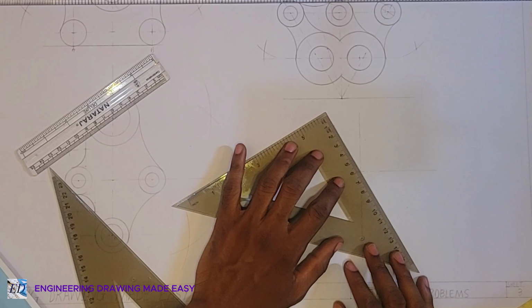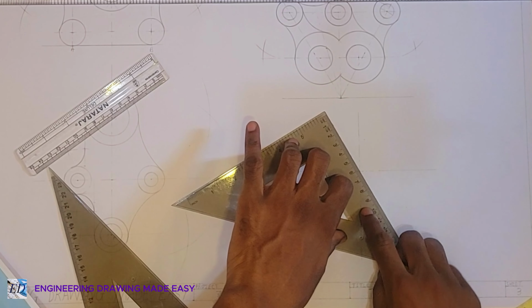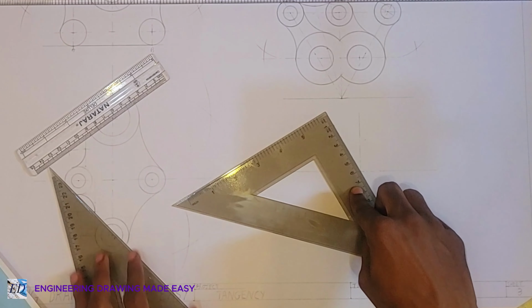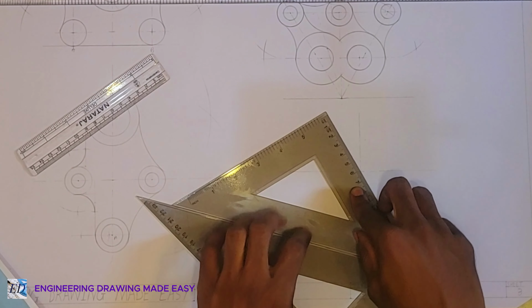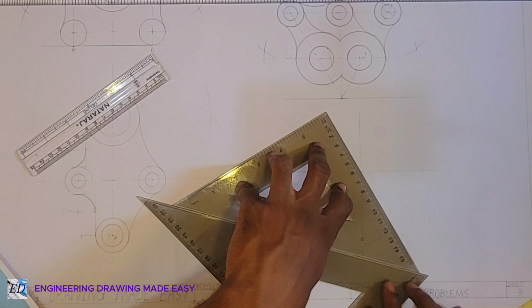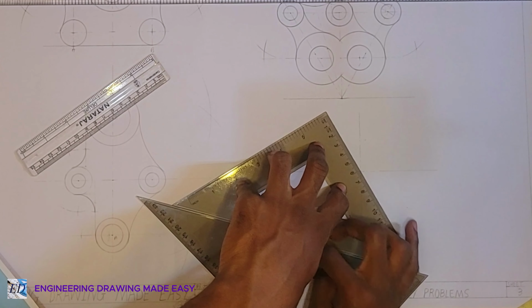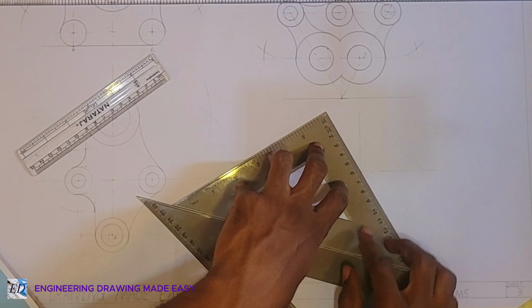Make sure it's exactly on the line. And then you set the 30-60 or the other set square against it. You must make sure that it's exactly on the line, that these two meet firmly, and the set square is still on the line.